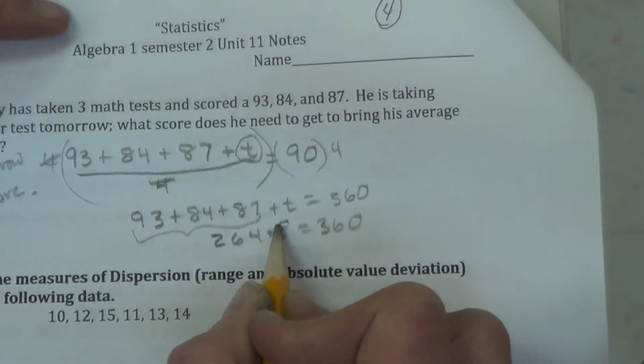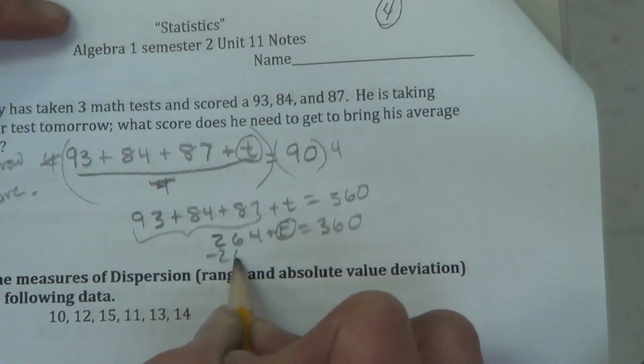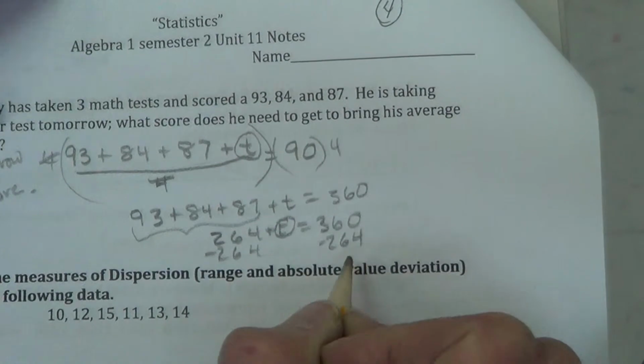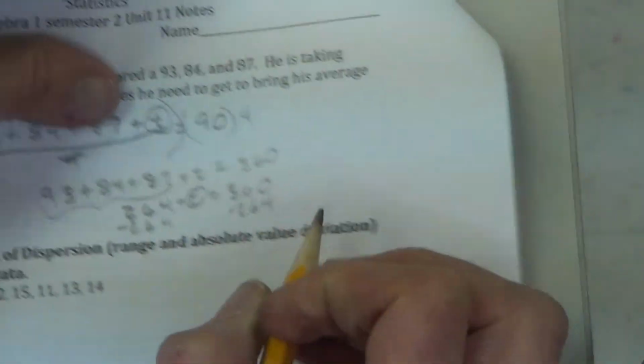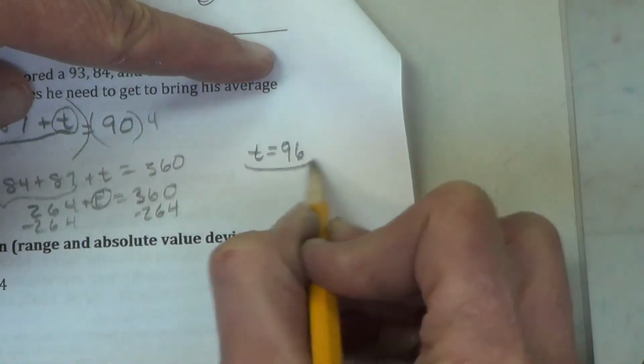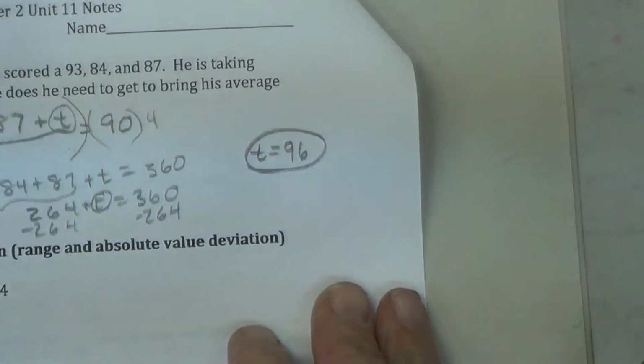Now to get the T all by itself, we subtract 264 from 360. And that shows us that we need to have a 96 on today's math test in order to raise the average to 90.